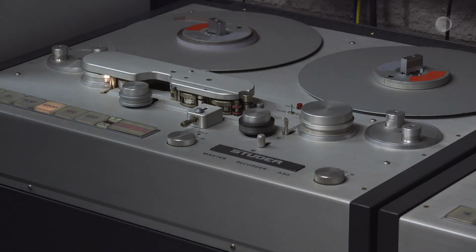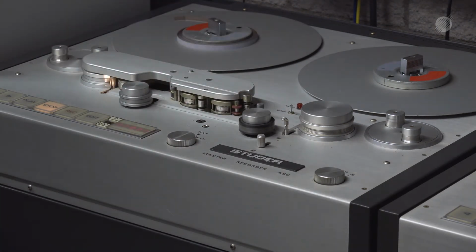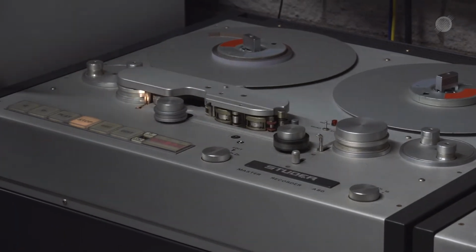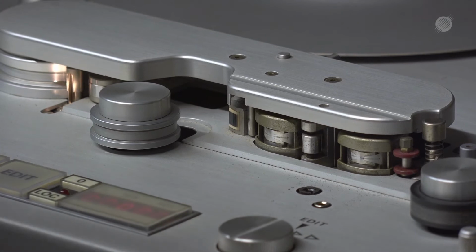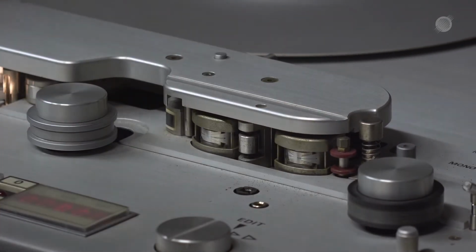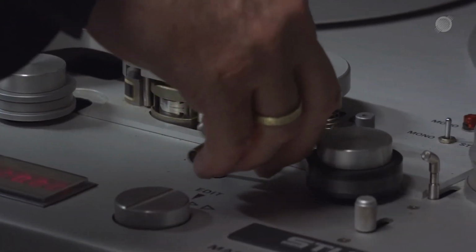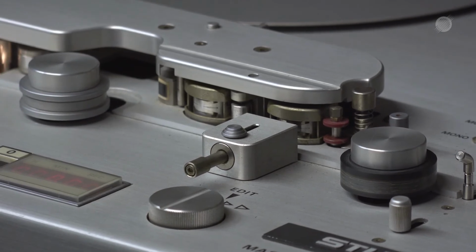Now, here we see the head configuration that I was mentioning. So there is the erase head, which in this case is a full track erase head. So that means that I can't make separate recordings on the left or the right channel. Then there is a recording head and then there is a playback head. This thing here is a head shield, which needs to be there, and it only should be taken off when you want to clean the heads.